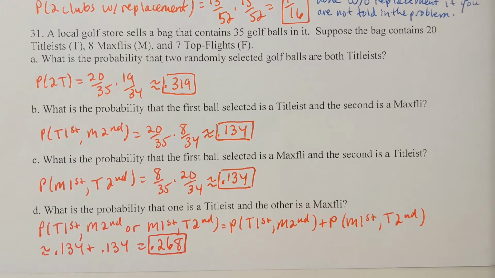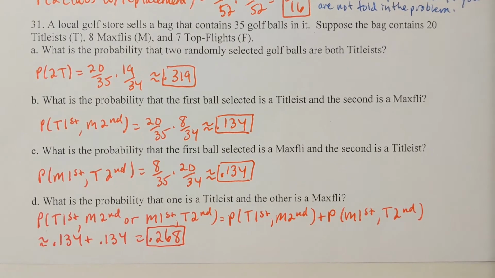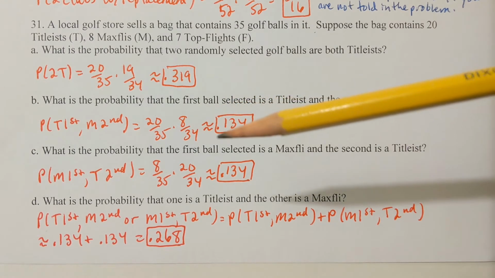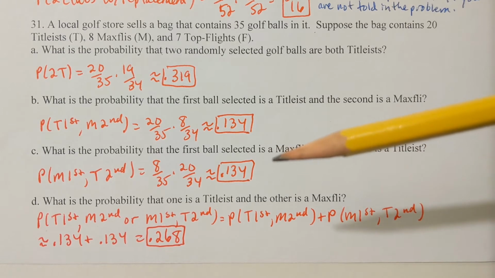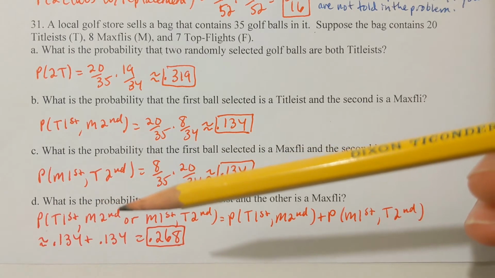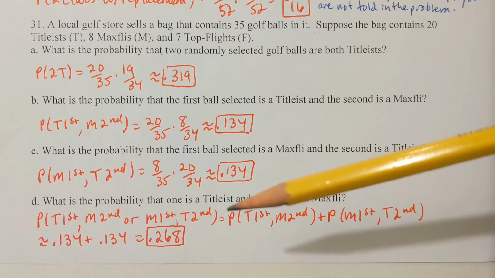Part D, what is the probability that one is a Titleist and the other is a Max Fly? Now what they're saying in Part D is different from Part B, because in Part B there was an order set. They're not saying anything like that in Part D, just that one's a Titleist and the other's a Max Fly. So you could select a Titleist first, then a Max Fly second, or a Max Fly first, and then a Titleist second.